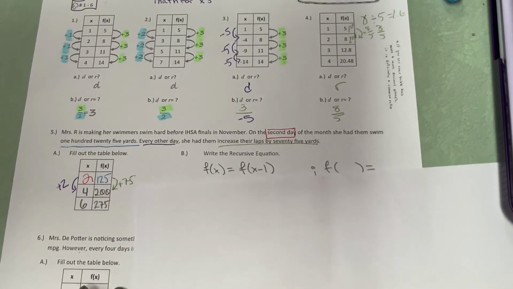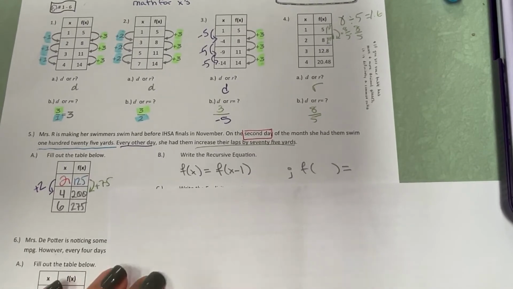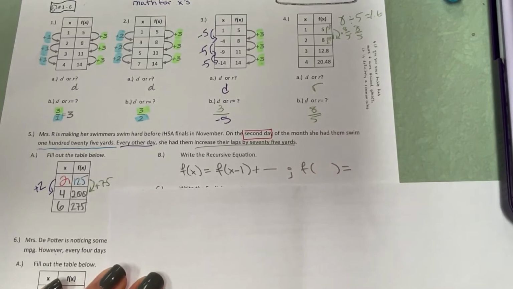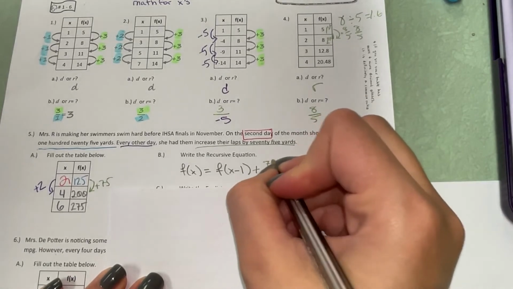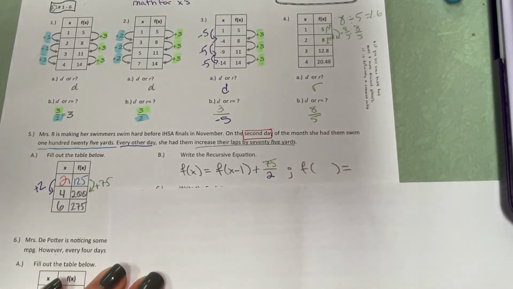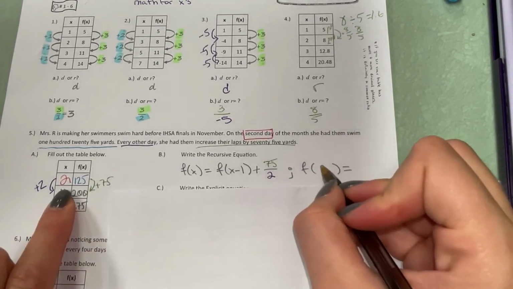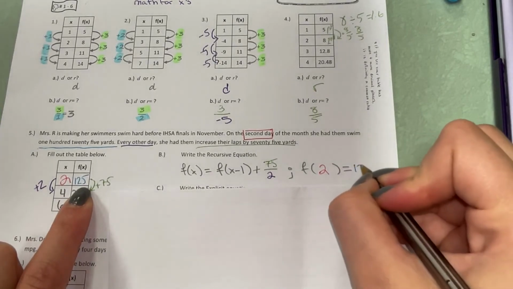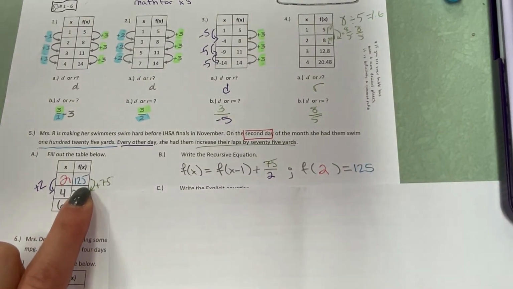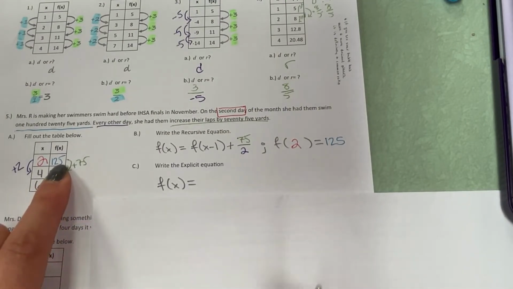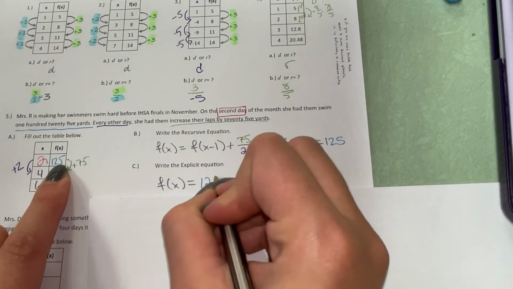So when I write my recursive equation here, I'm adding for both, so I'm gonna write a plus, and it's gonna be a fraction. 75 is the top of my fraction, and 2 is the bottom of my fraction for my common difference. My start time was 2, so I have f of 2, and then my start number is 125. So this equals 125.